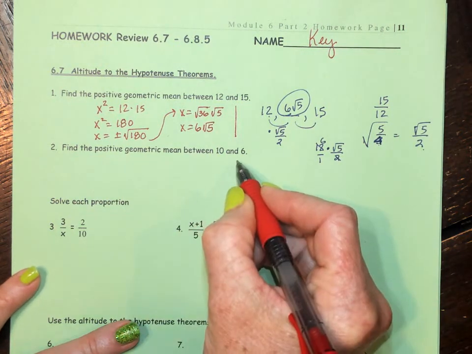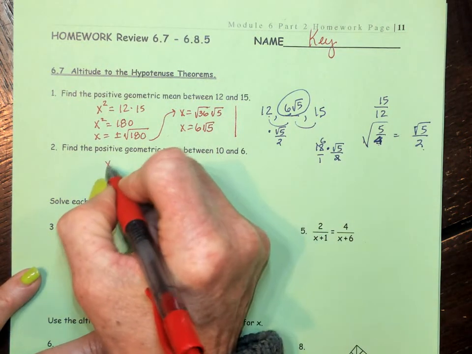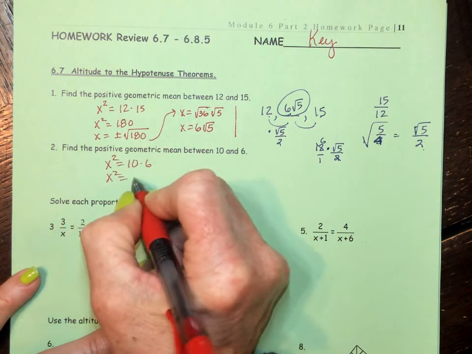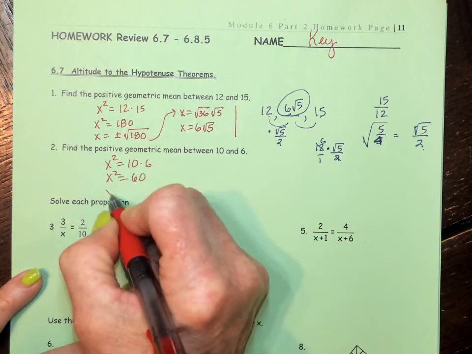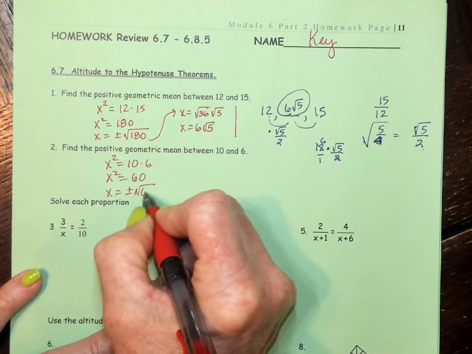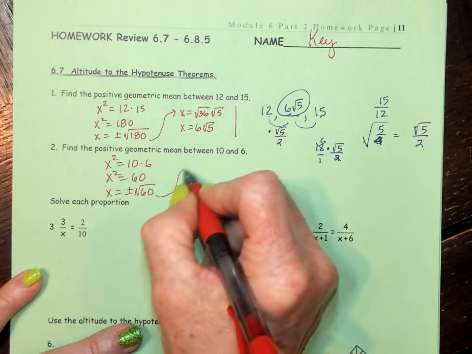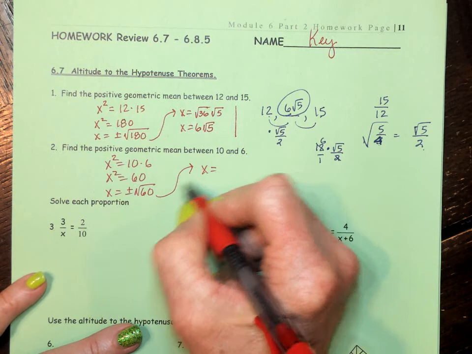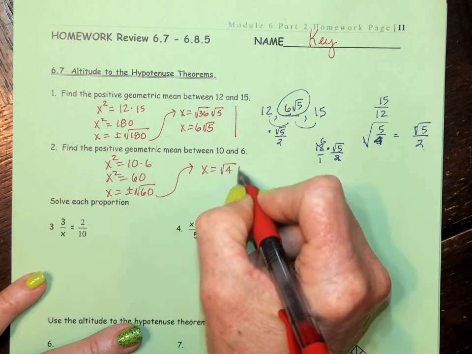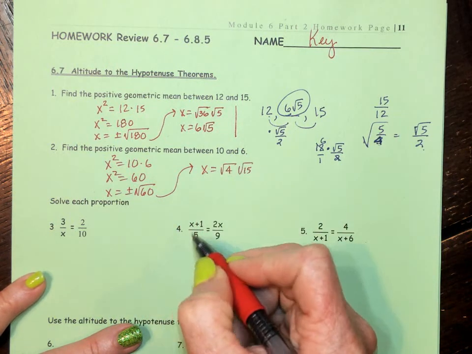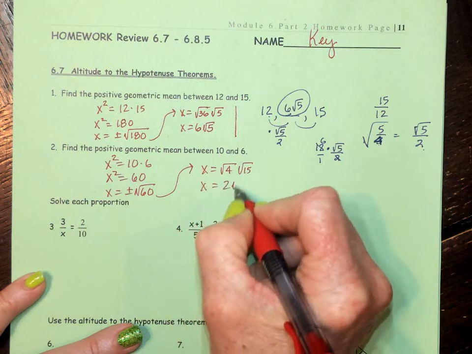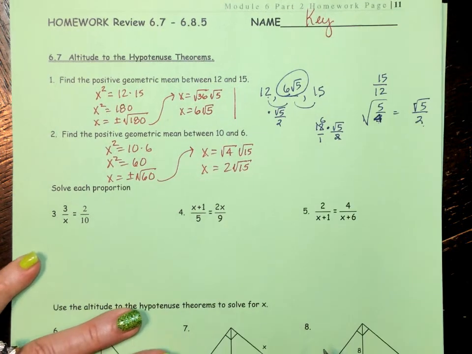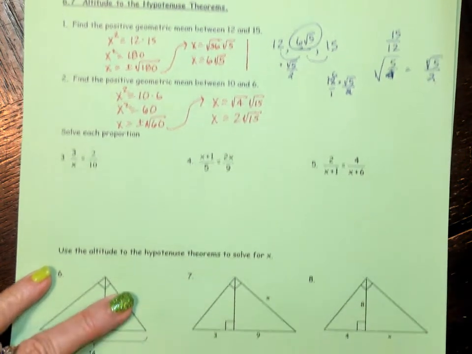Positive geometric mean between 10 and 6. X squared equals 10 times 6. X squared is 60. X is plus or minus the square root of 60. We want the positive one, so I'm going to lose the plus or minus. 60 is 4 times 15, and that leaves us 2 square root 15. Get the answer right away with that method.